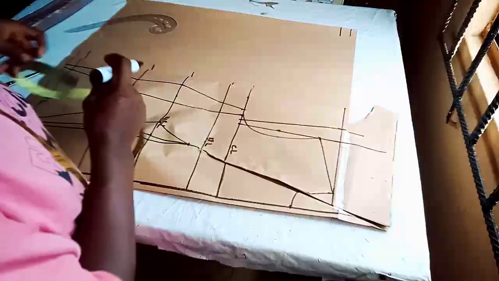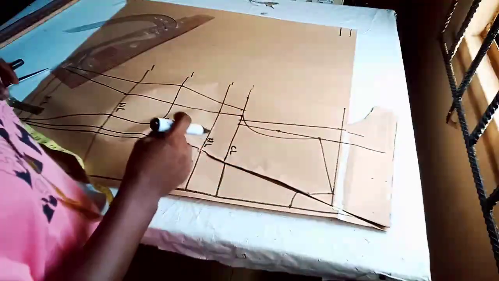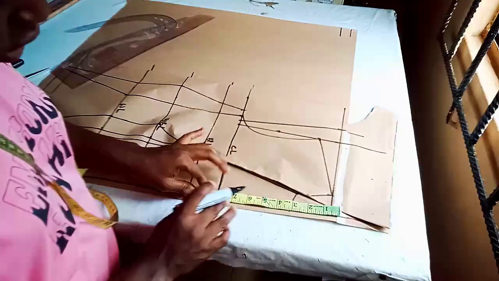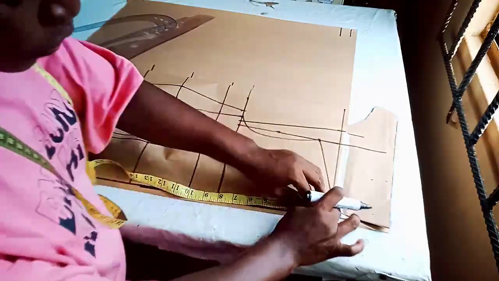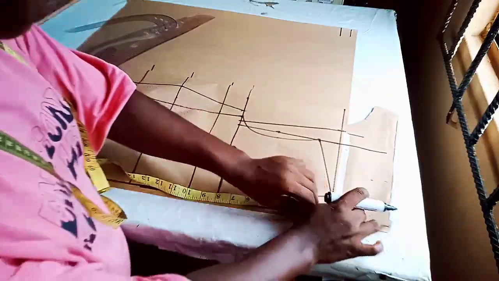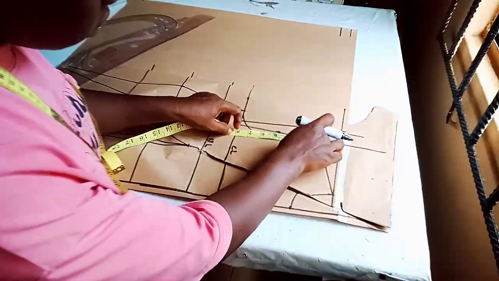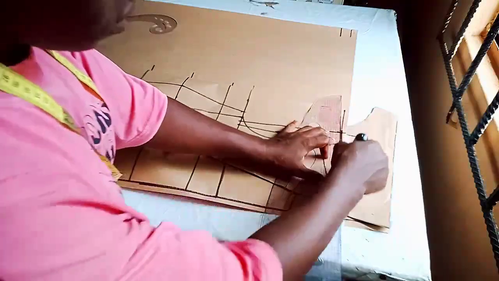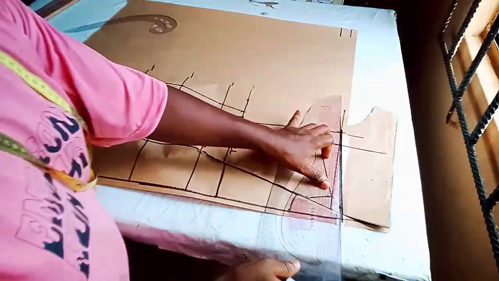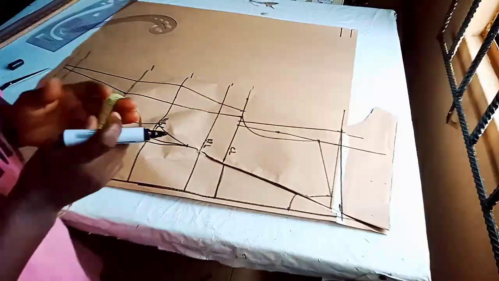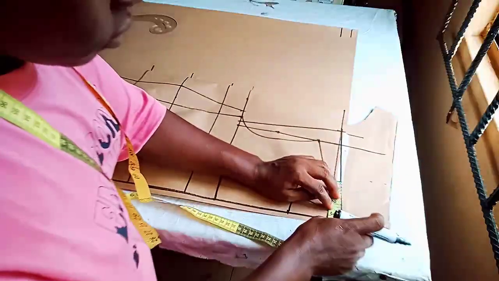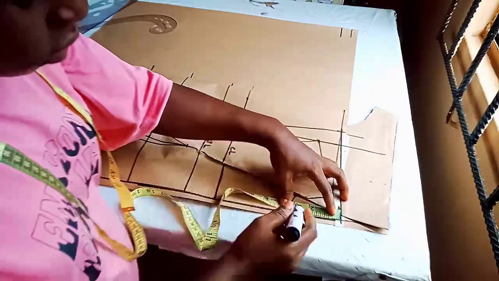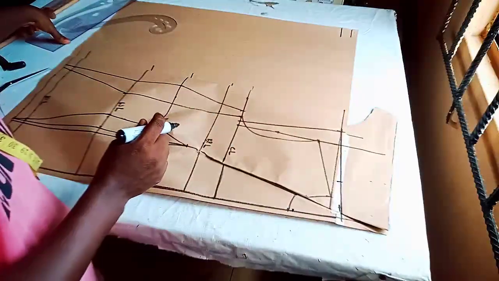Then we'll come to this line. We'll come to the chest line to make sure we are not short on any measurements. We have 8 inches as our chest line, so we're going to take it upward and mark 8 inches. That's it. Having done that, we'll take our new neckline, our new neck circumference, that is 3 by 3 inches. Then we'll connect it with a curve ruler.